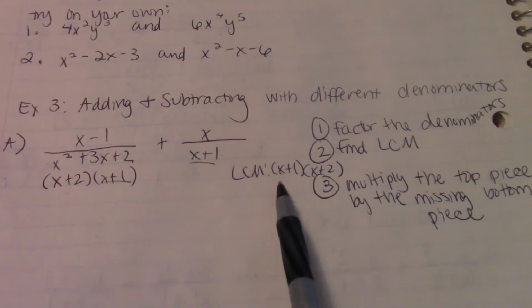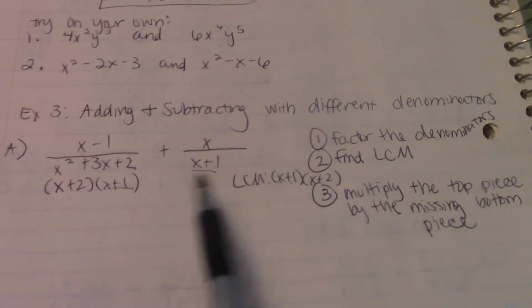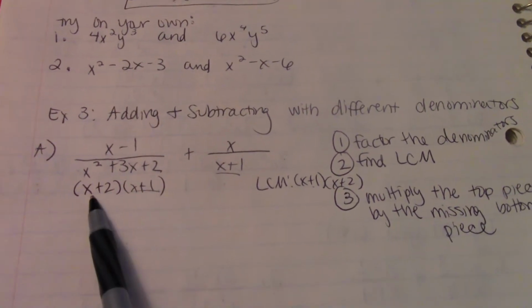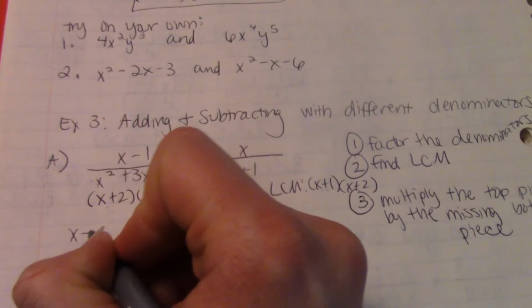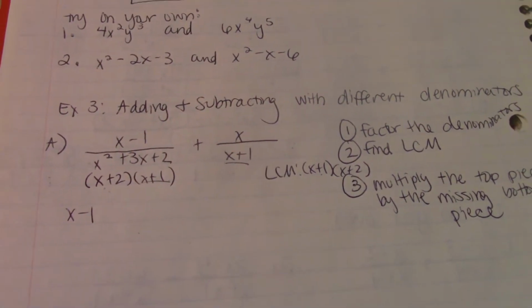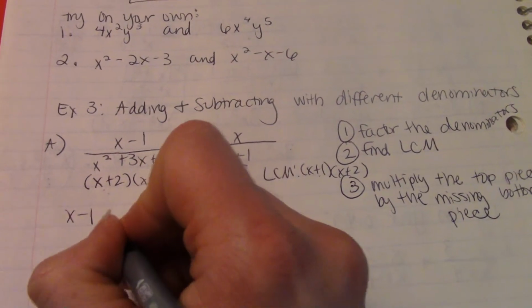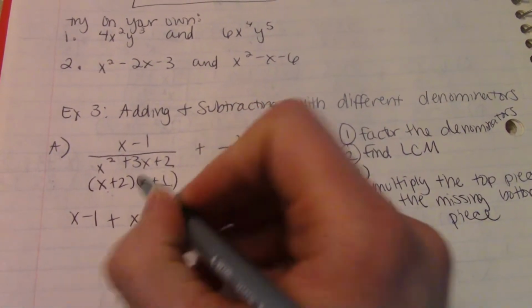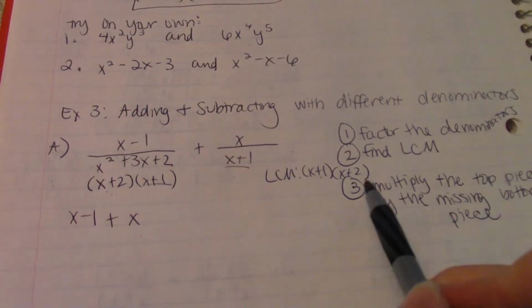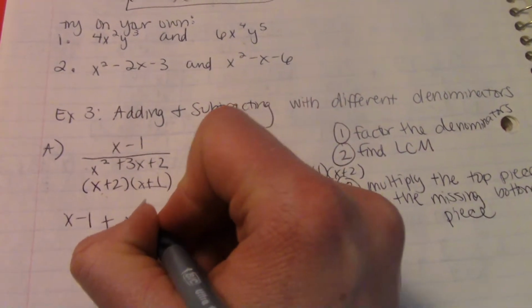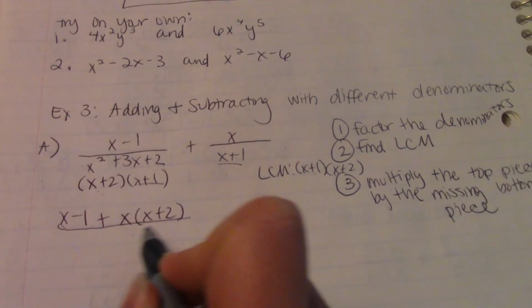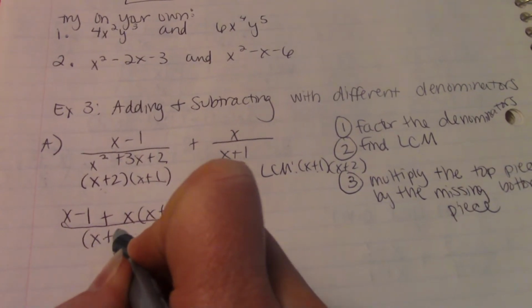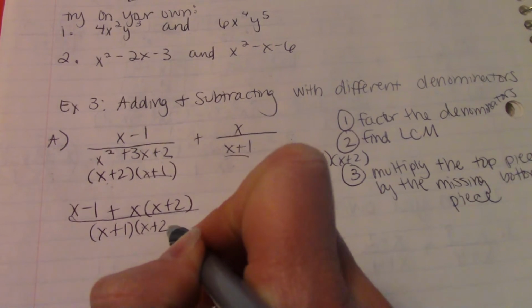Okay, so my LCM is x plus 1, x plus 2. This one I have the x plus 1, x plus 2. So this is not missing anything, so I'm just going to write it straight down. If it is, then you need to put it there. That says plus. I'm going to write this. This has the x plus 1, but it's missing this x plus 2. So we need to write x plus 2. All of that is over my LCM, which is x plus 1, x plus 2.